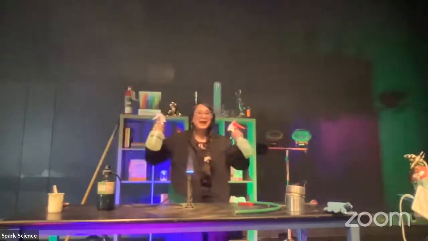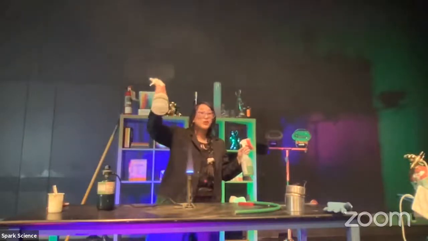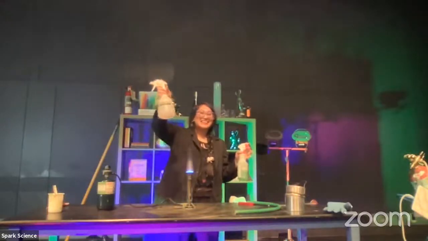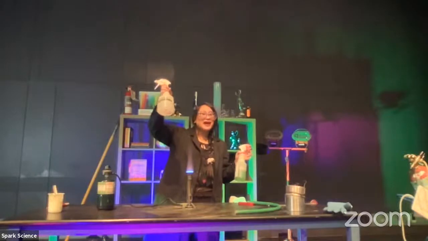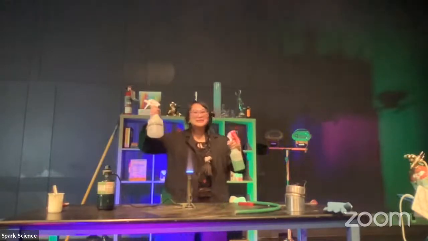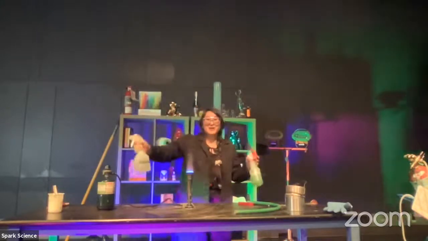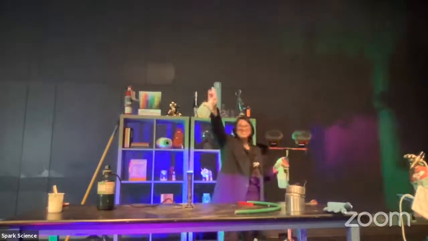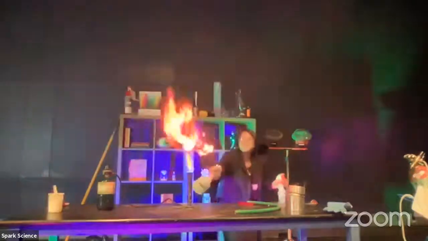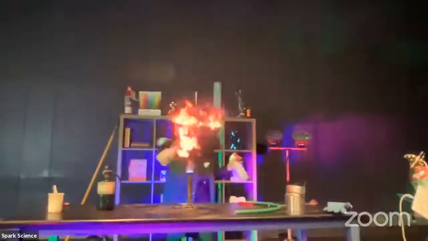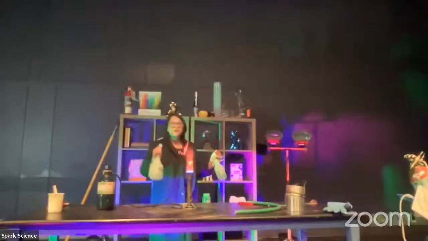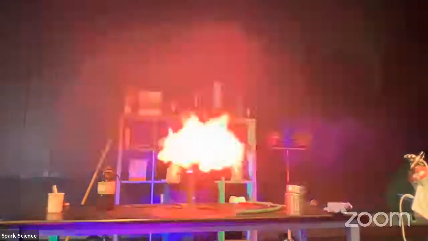Now, I want you to guess, what color do you think strontium, a metal, will burn? It looks like clear liquid here, kind of looks like water. Put in your guesses down below or think about them to yourselves. Strontium. Here we go. Ready? In 3, 2, 1. Ha-ha! Strontium burns a beautiful, vibrant red.